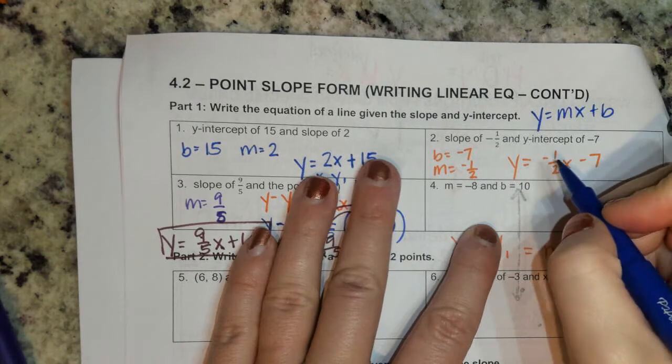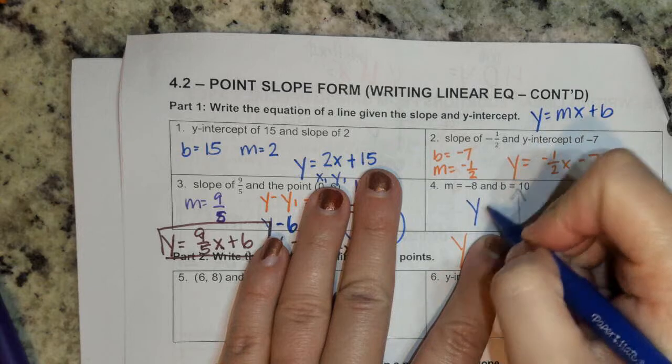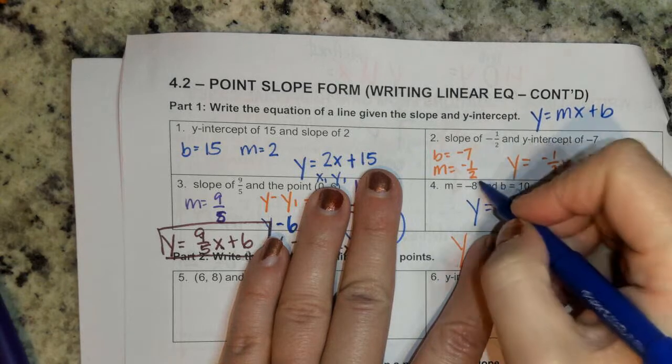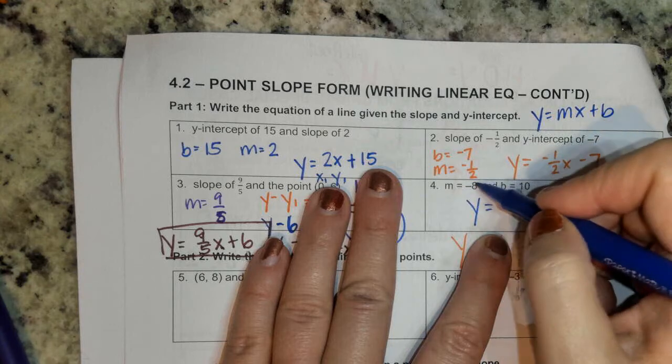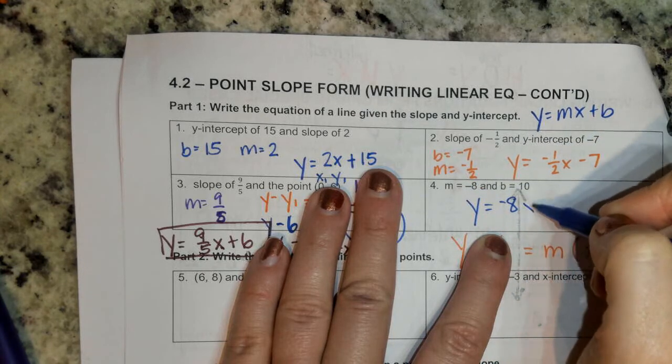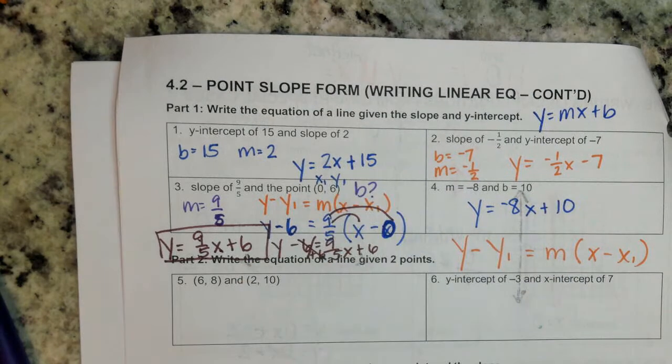Your m is -8 and your b is 10. Oh, well, this is easy then. y equals m, which is -8, x plus b, which is 10. Okay, that one was easy.